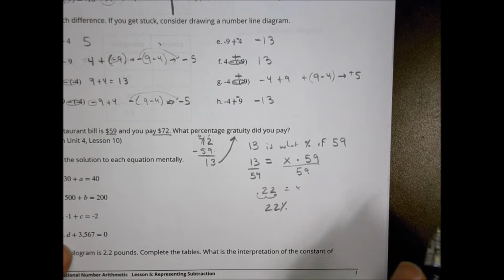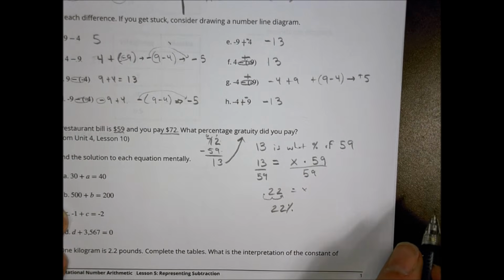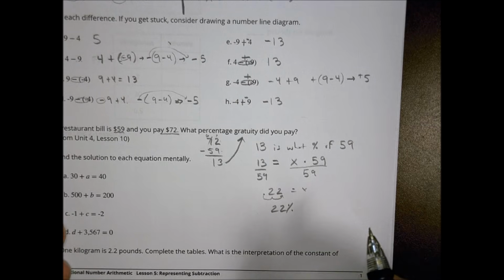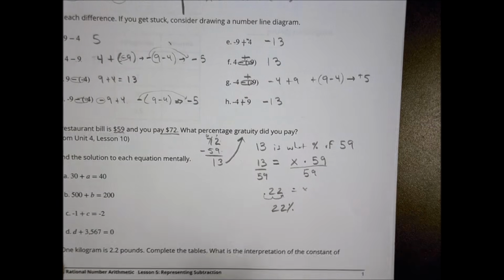was the amount of tip you paid on that bill. It's a pretty good tip. I guess you liked the waiter a lot. Way to go. Must have given you a lot of refills on your drinks.